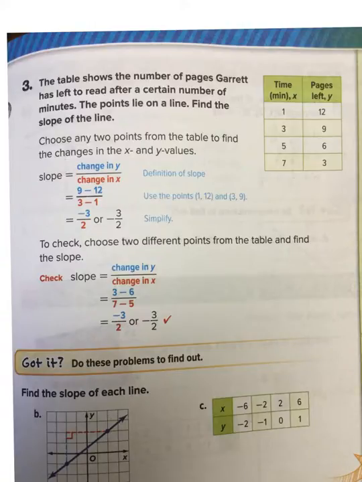What I would encourage you to do is to go through and just find all of your changes. So in other words, to get from 1 to 3, I'm going to add 2. To get from 3 to 5, I'm going to add 2. To get from 5 to 7, I'm going to add 2. I'm going to do the same thing on my y's. To get from 12 to 9, I subtract 3. To get from 9 to 6, I subtract 3. And to get from 6 to 3, I subtract 3.